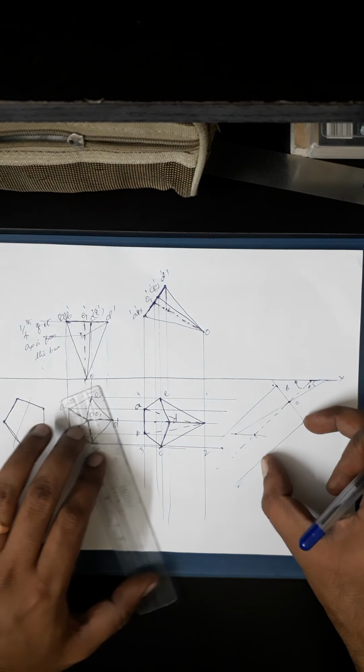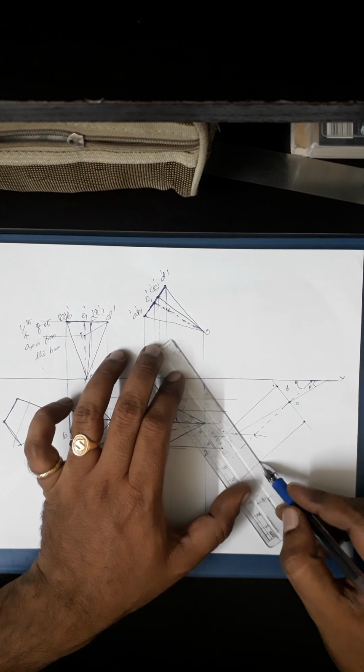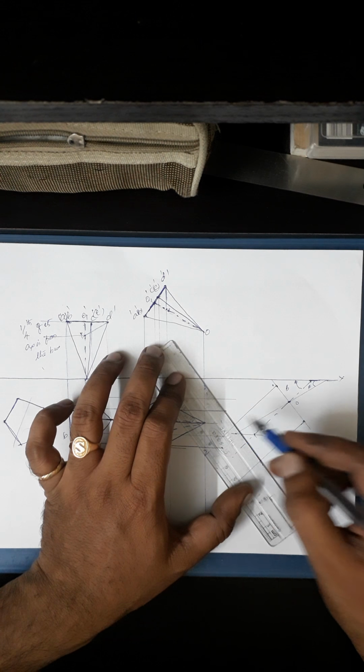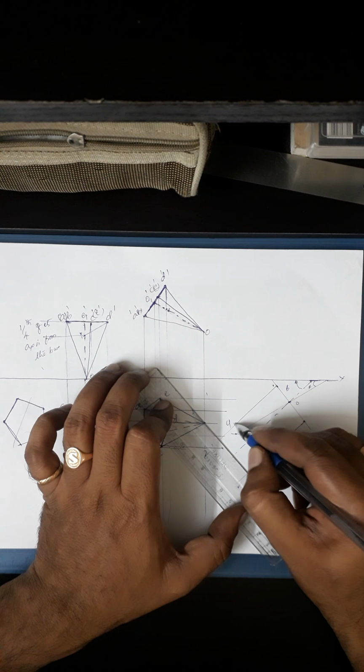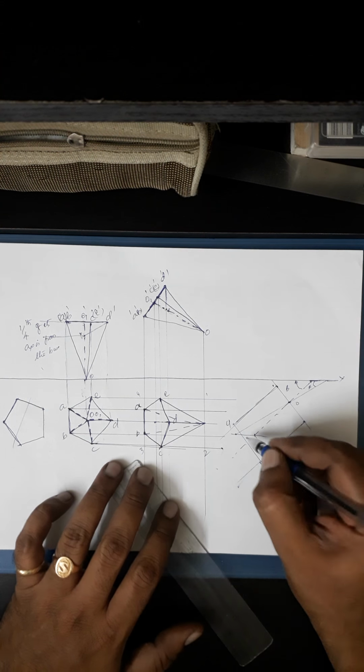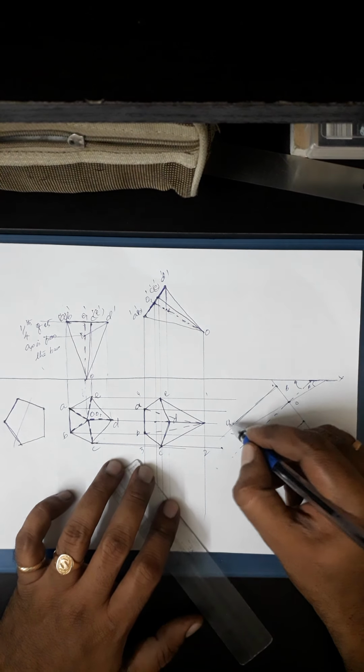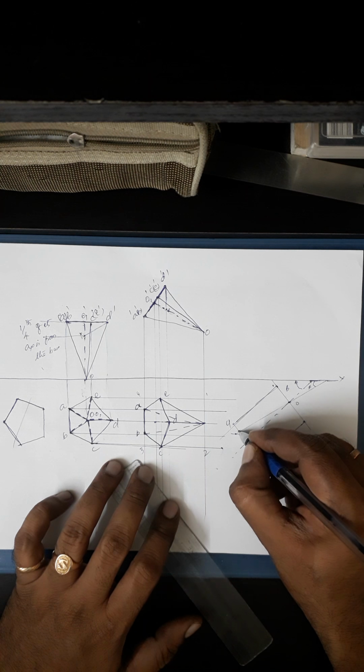Take this 2 to 3. So this is 2 to 3, right? So 3 and 4. Let it be very thin. What do you draw here, right? So then 4. This will be 4 to A. Mark the point. This is 4 to A.